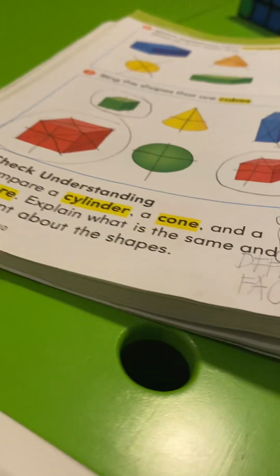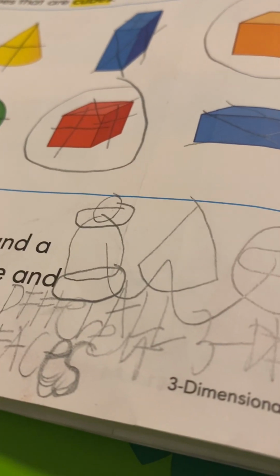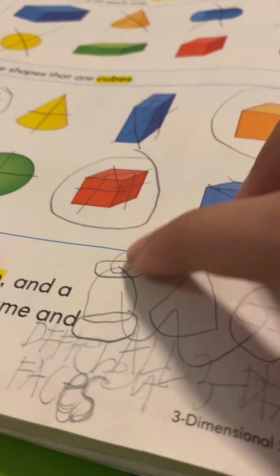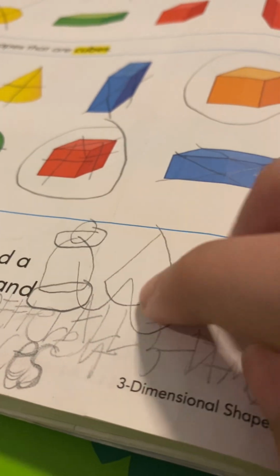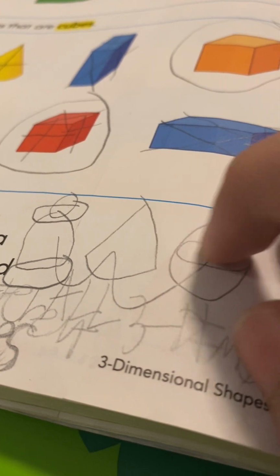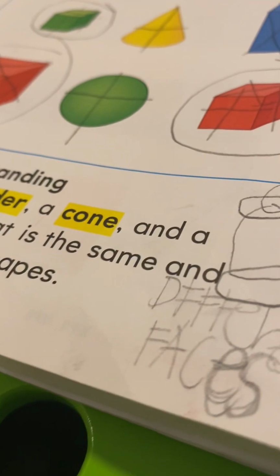Compare a cylinder, a cone, and a sphere. Explain what is the same and different about the shapes. Well, one main similarity is that all of the shapes have circular surfaces. So a sphere has one, and the only one circular surface. It only has one surface, which is completely circular. Cones have 2 surfaces, with one surface being circular, and cylinders have 3 surfaces, with 2 of them being circular.